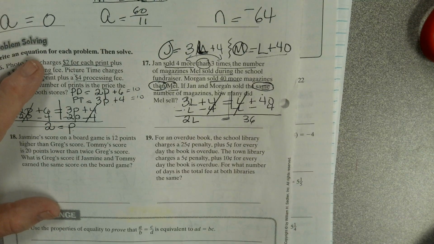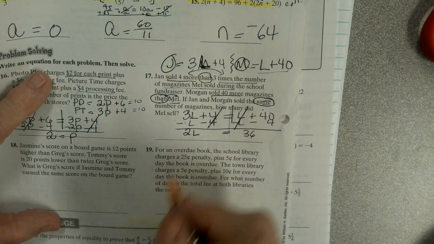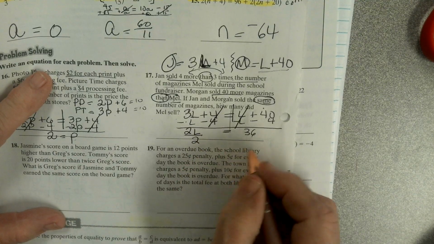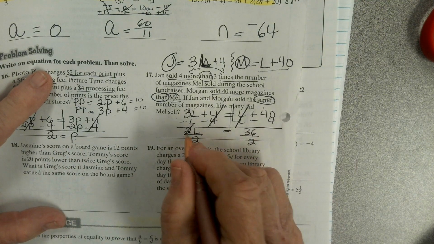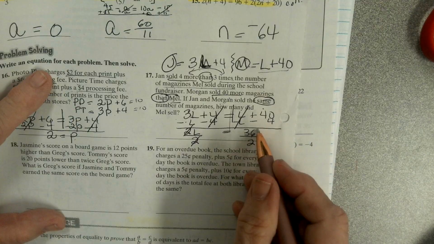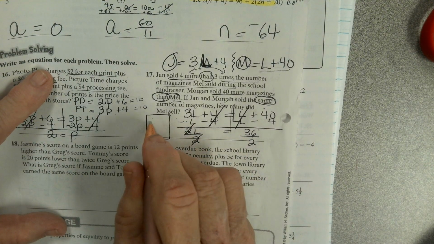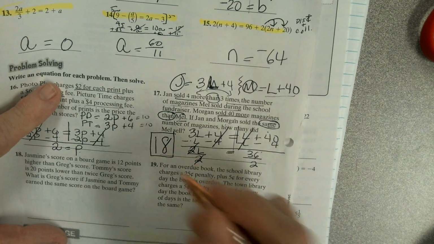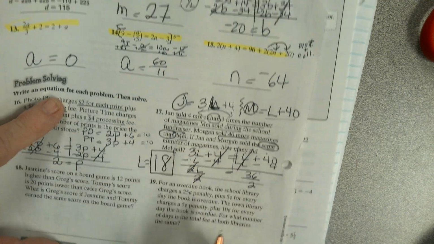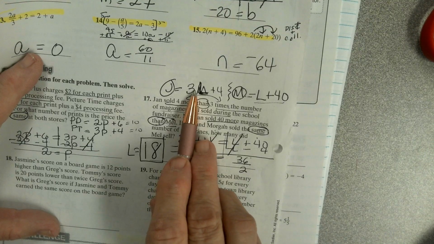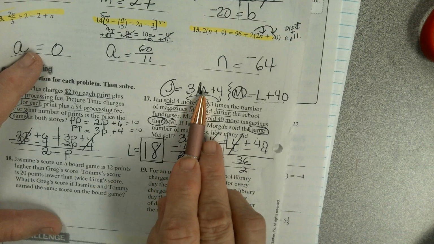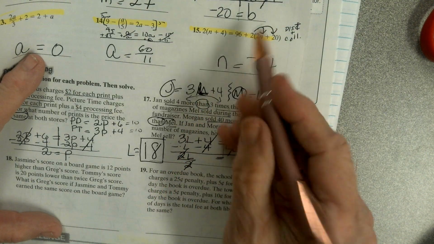How do I get rid of the 2 times? Divide by 2, and I'm running out of room here, so I'm going to put my final answer. If I take 36 divided by 2, that is 18. So it looks like Mel sold 18. And I should put the L. Okay, so if I put it here, 3 times 18 is 54, plus 4 is 60.